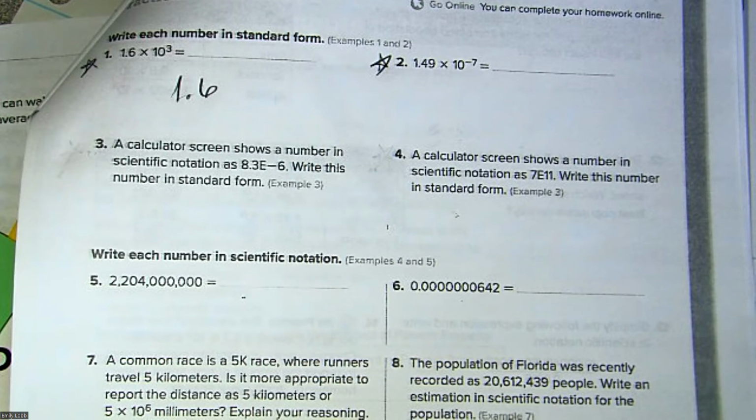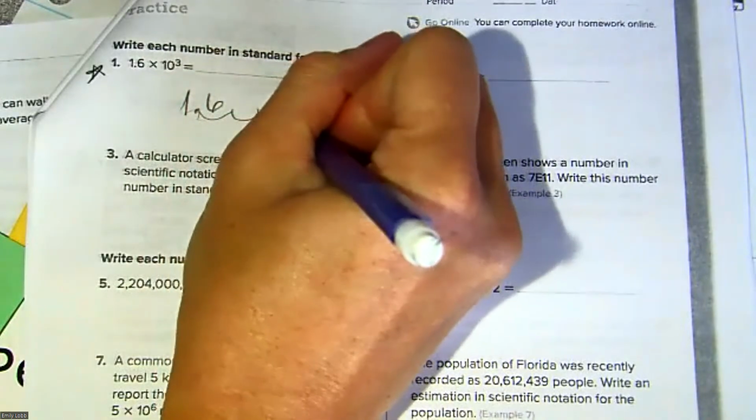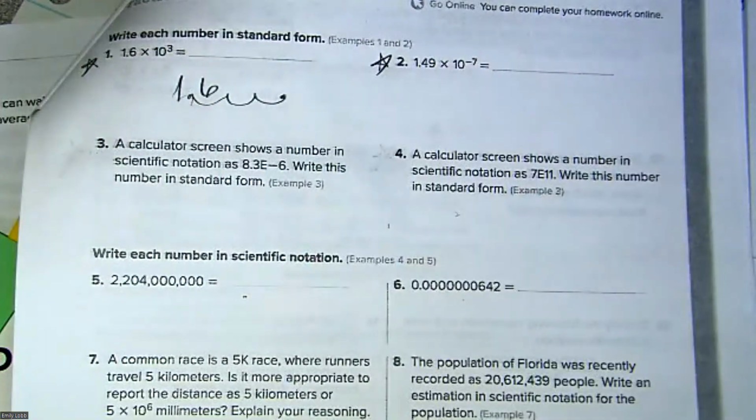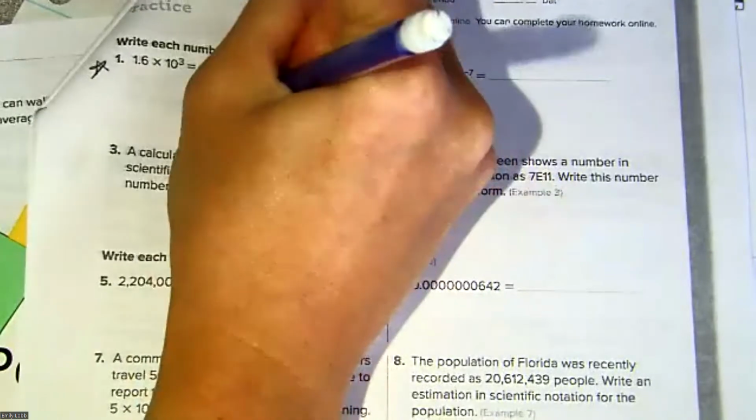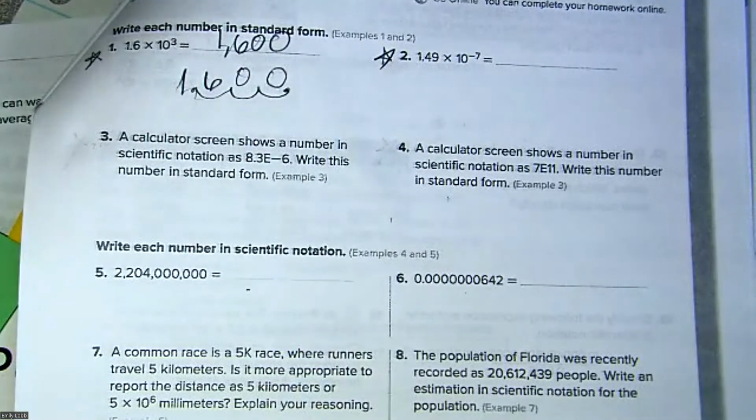Let's try it. 1, 2, 3. What do I need to fill in? 2 zeros. So 1,600 would be my answer. Is that what you got?